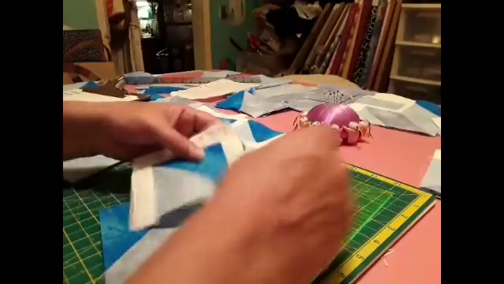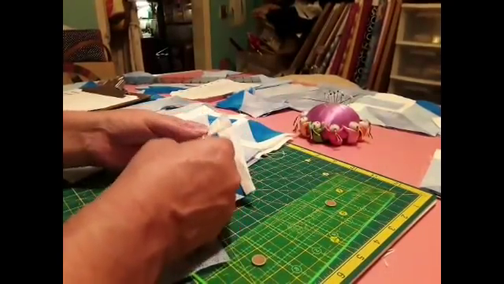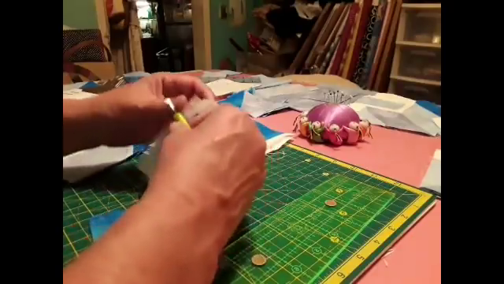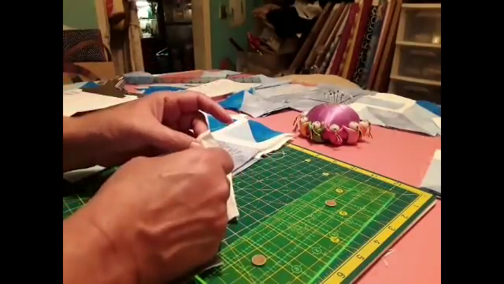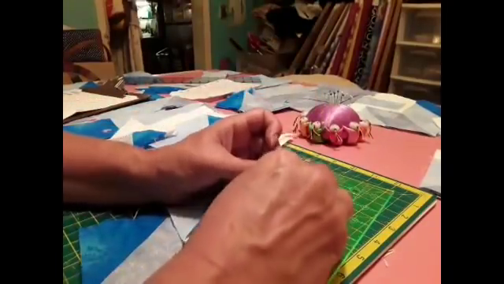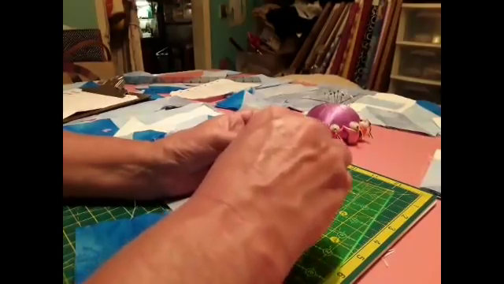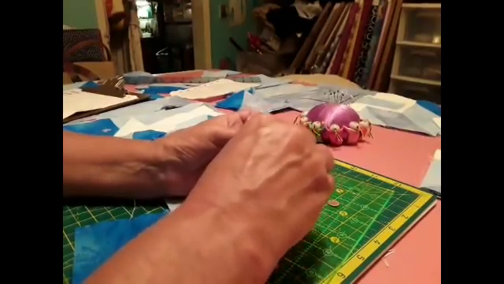Alright. What I need to do is take this one off. And sew it at the other end.